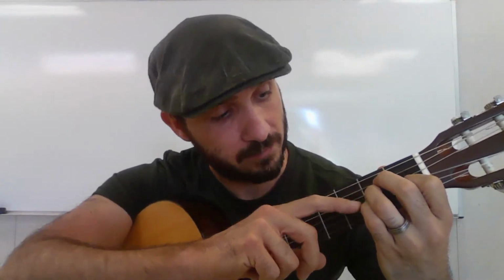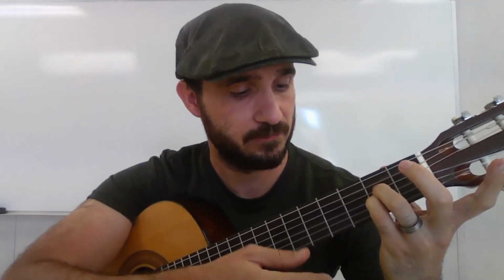Very simple. And from here, what we're going to do is go to an A2, or A suspended 2. To do that, instead of playing it with my second and third finger, like this, which I can do, I'm going to put my pinky down on that G string and let go of my first and second finger. So I'm just using my third and fourth finger like this.